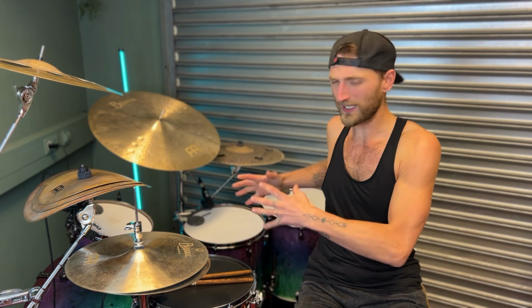Those stickings work very well. But here's the thing. Once you play all these 1-bar combinations, 3-5-3-5, 3-3-5-5, 5-5-3-3, 5-3-5-3, whatever you come up with.